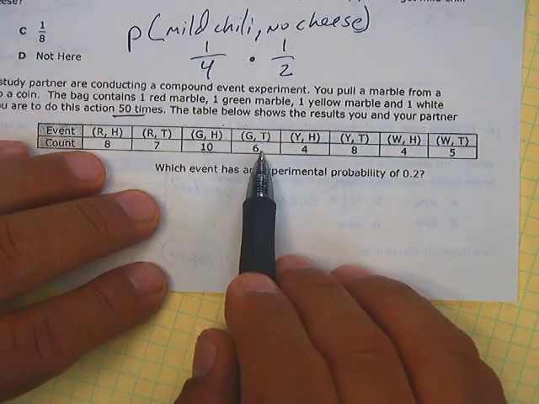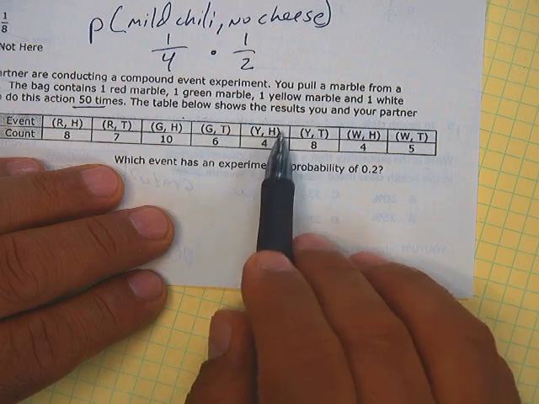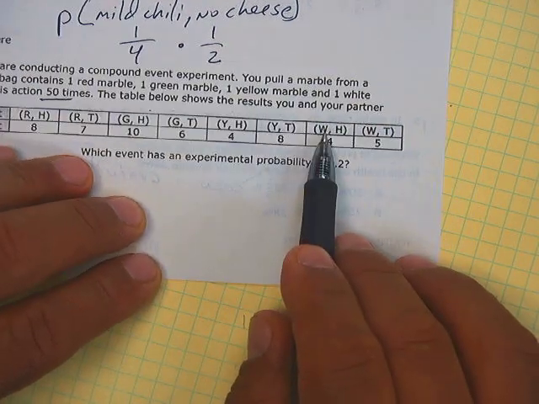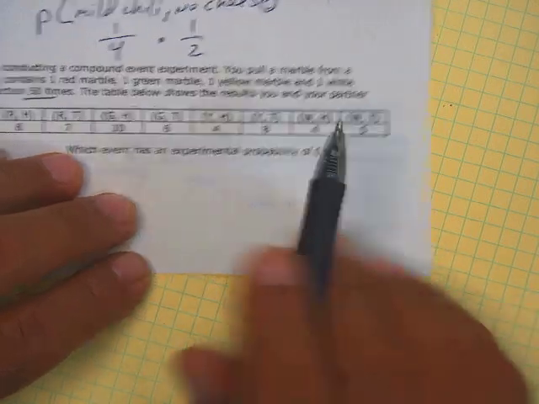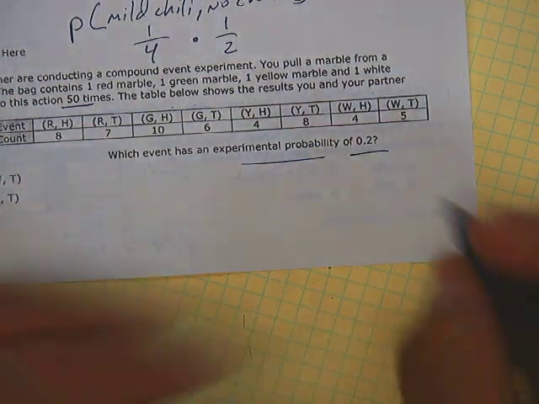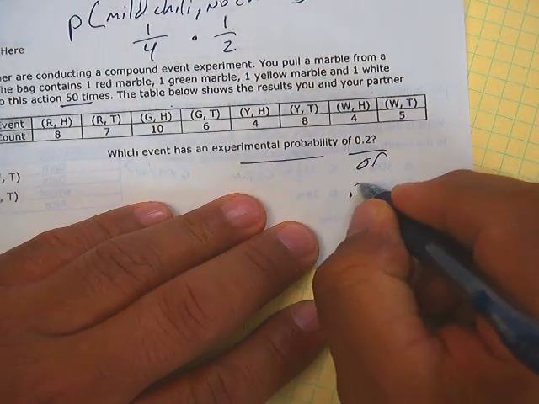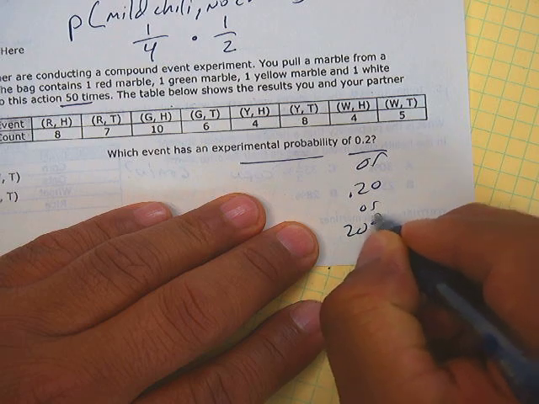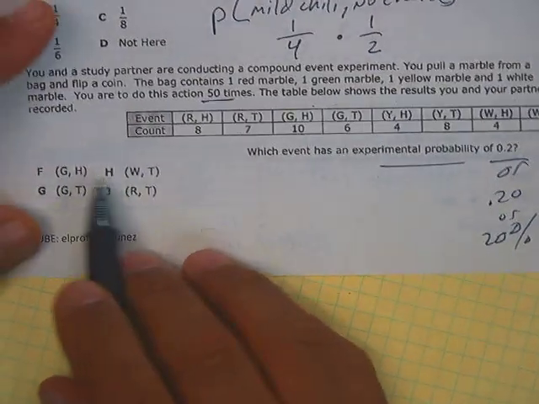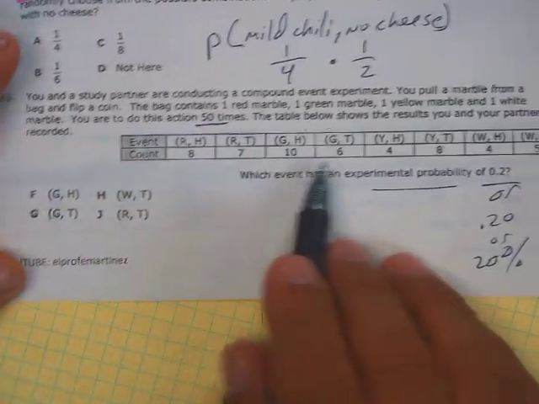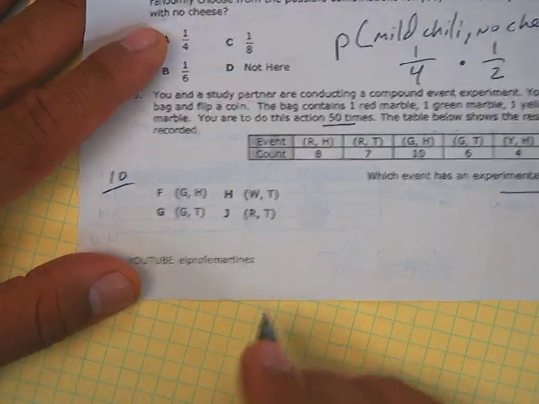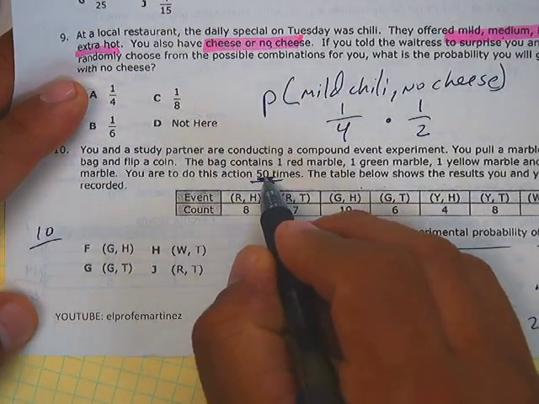They're saying that they landed on a red marble with heads 8 times, a red marble with tails 7 times, a green marble with heads 10 times. That's what this letter stands for. Green marble with tails 6 times. Yellow marble with heads 4 times. A yellow with tails 8. A white with heads 4. And a white with tails 5. It says which event has an experimental probability of 0.2 or 0.20 or 20%.